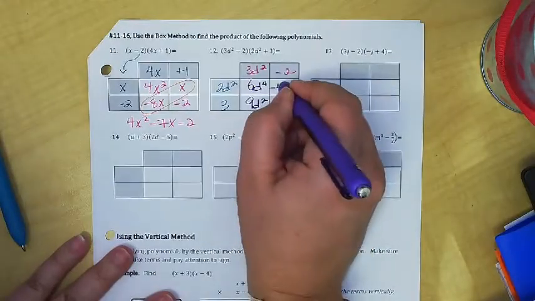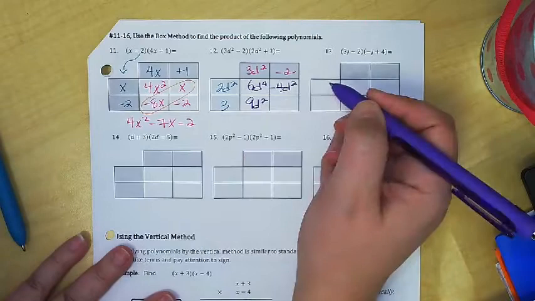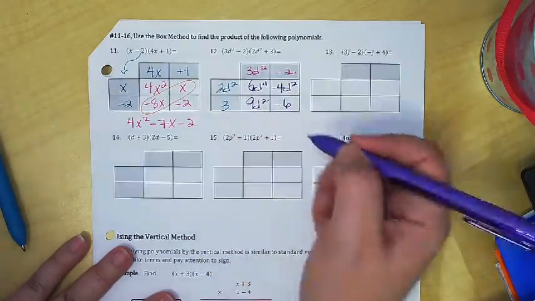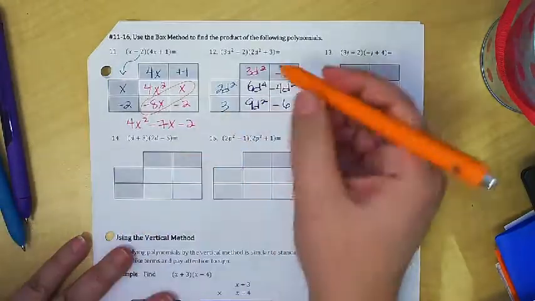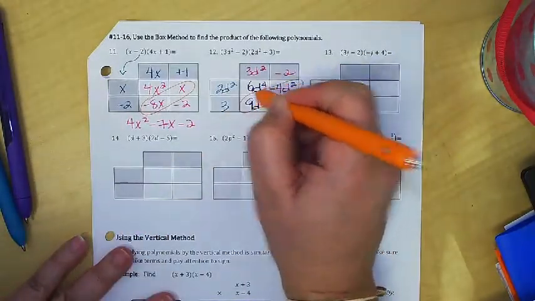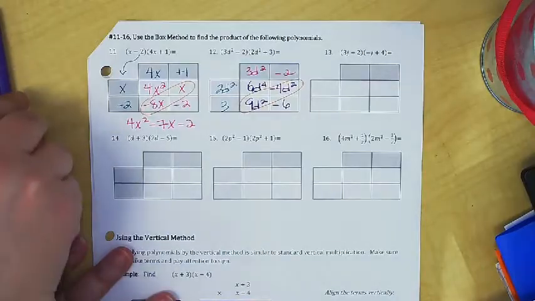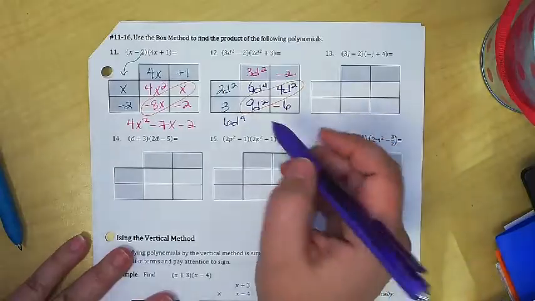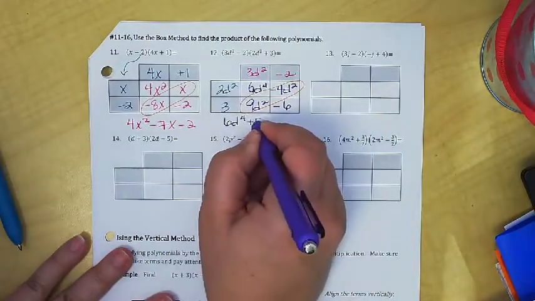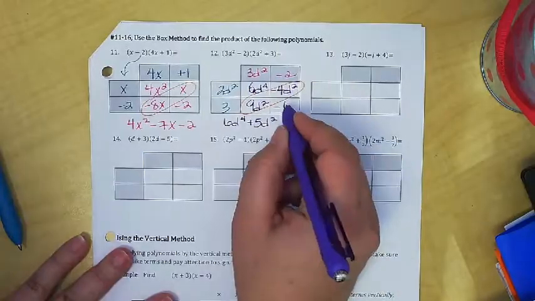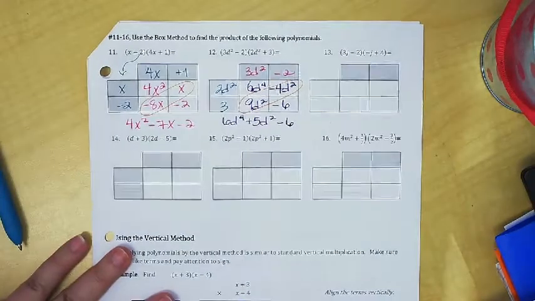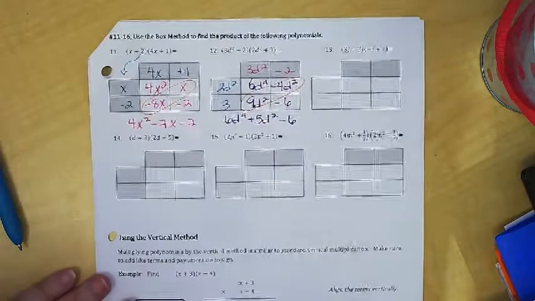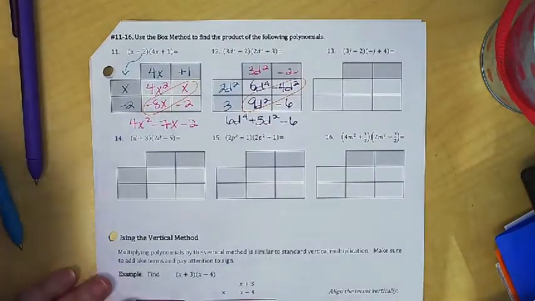Negative 2 times 2d squared is negative 4d squared. And then this very last column here is 3 times a negative 2, which is a negative 6. And again, we recognize that a couple of these are like terms, so we can combine those. So our final answer is 6d to the 4th power. These combine to positive 5d squared, and then a negative 6. Just like that. Okay? So maybe go ahead and put a pause on this and try number 13.